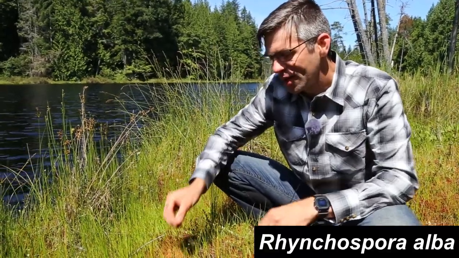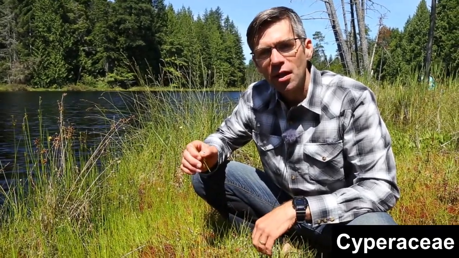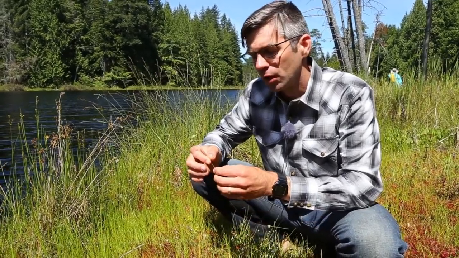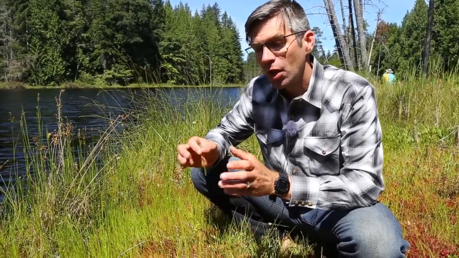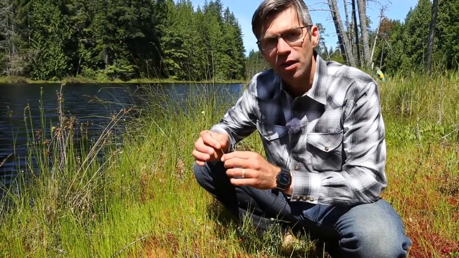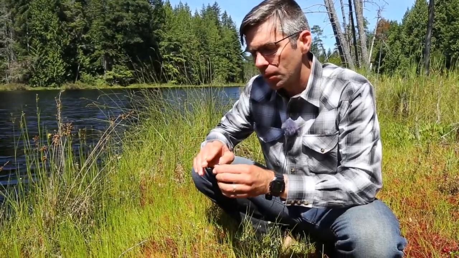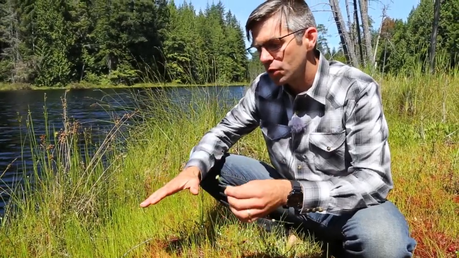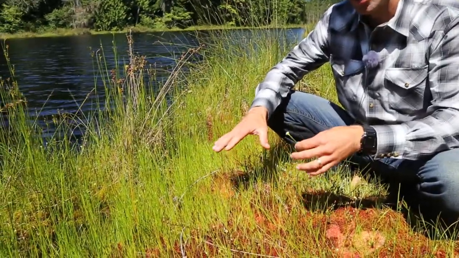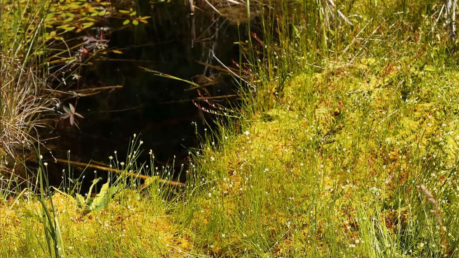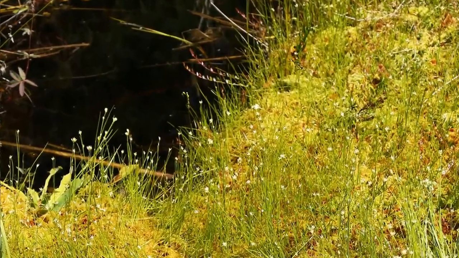Here is Rhynchospora alba. This is a member of the Cyperaceae, or the sedge family, but unlike many of the sedges that we've been learning, this one isn't in the Carex genus, and it doesn't have a triangular or an edgy stem. It's a round stem. Now this one is almost always growing in very wet, peaty areas, and usually doesn't get more than about a foot tall.